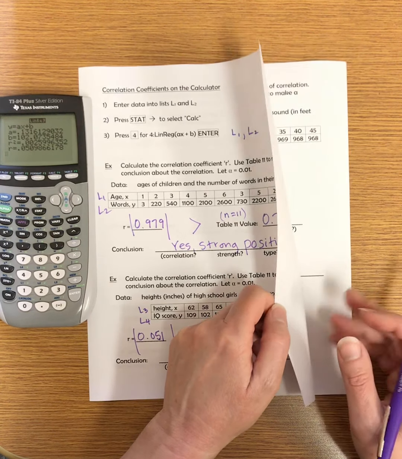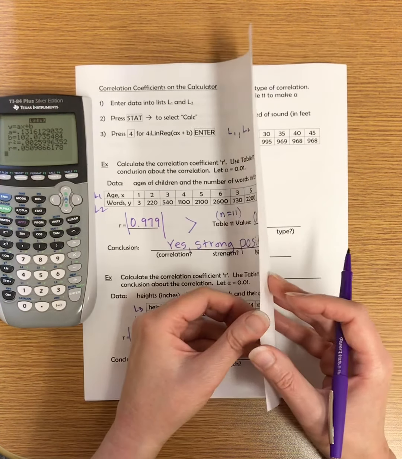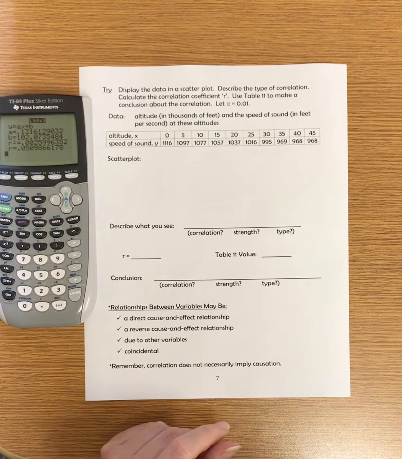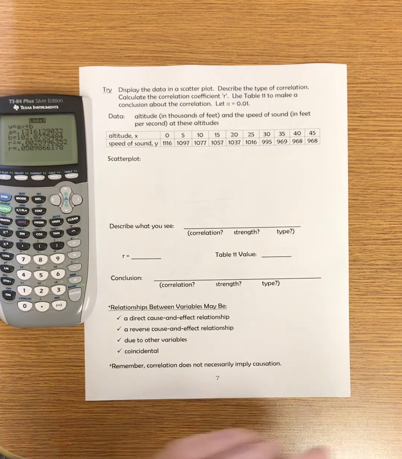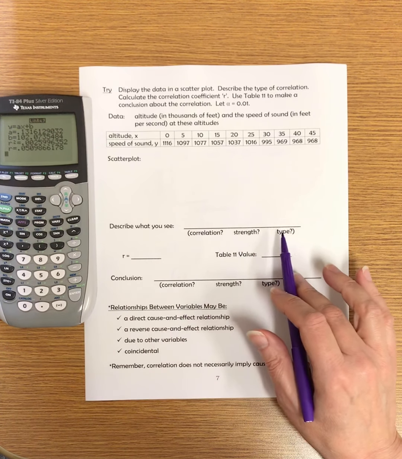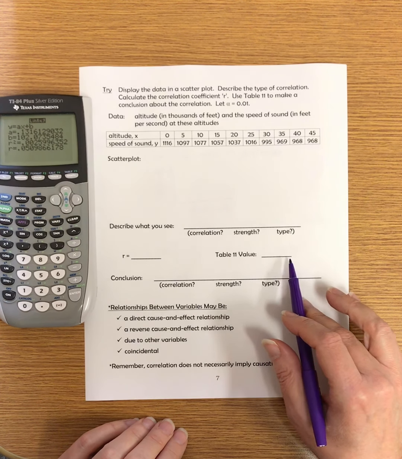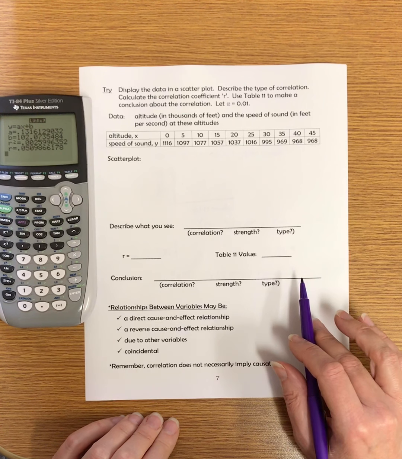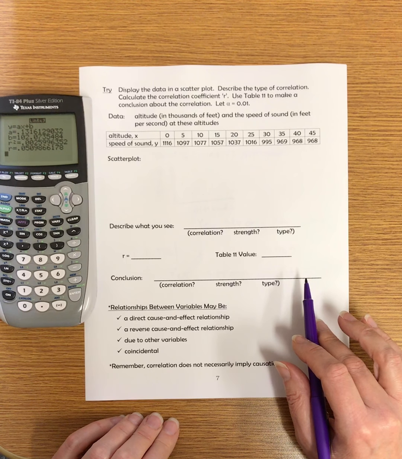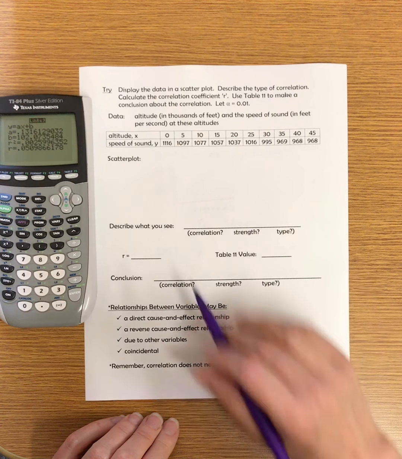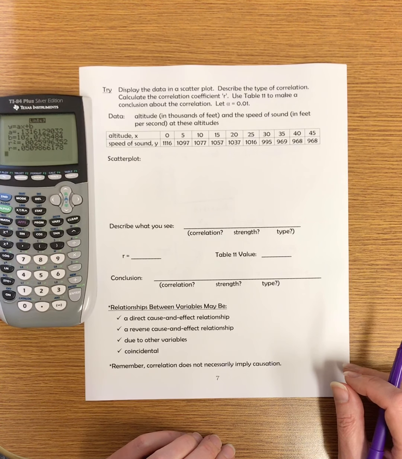So on the next page we have a full problem involving everything we've looked at so far, starting with a new data set, drawing a scatter plot, describing what you see, finding the correlation coefficient and the number from the table to prove if there's a relationship or not. Push pause and try filling that all in, see if we get the same things.